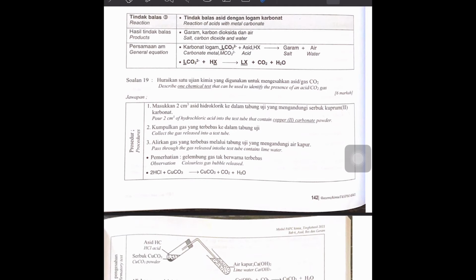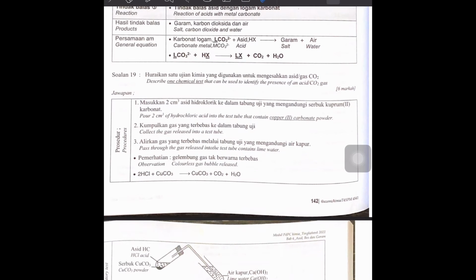Okay, so please complete this exercise as well. Let us look at this one. If you are required to describe one chemical test that can be used to identify the presence of acid ataupun the presence of carbon dioxide gas, 6 markah ni. So how to do that? Pour 2 cubic centimeter of hydrochloric acid into the test tube that contain copper 2 carbonate powder.